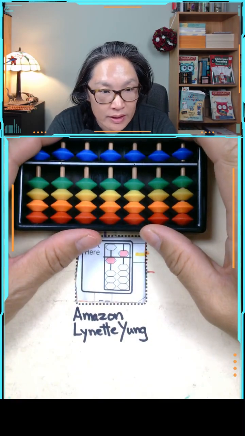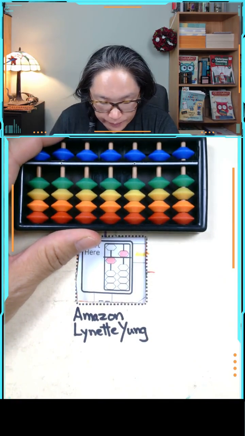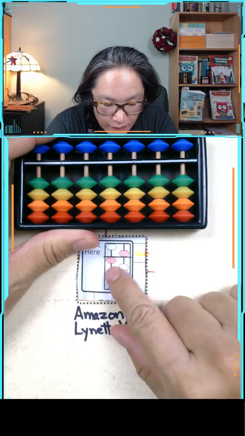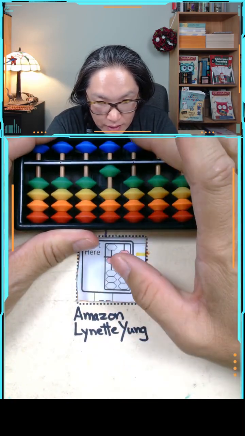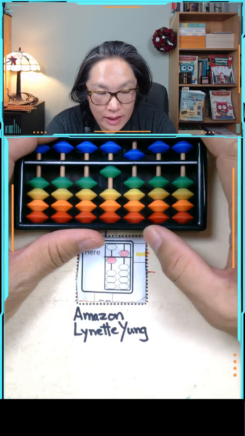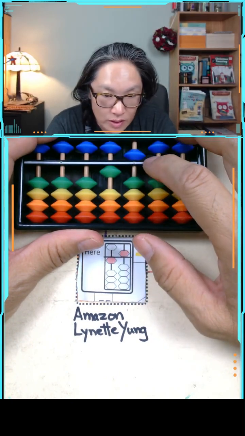My number is... What is my number? So I have my tens and I have my ones. What number do you think this is? Anytime the beads are touching this horizontal bar.